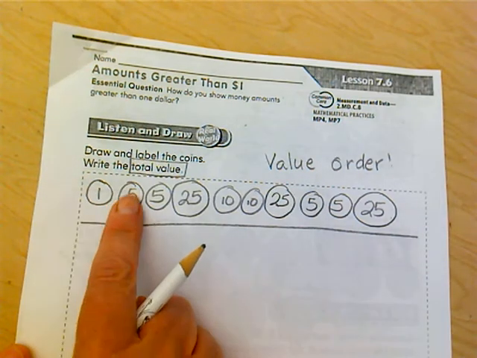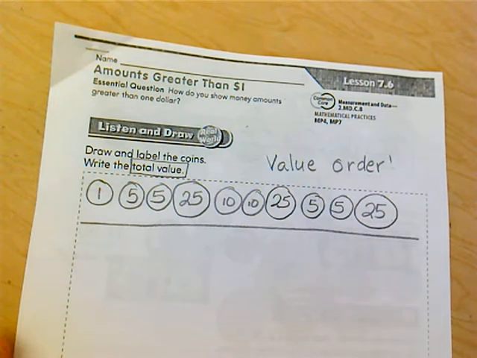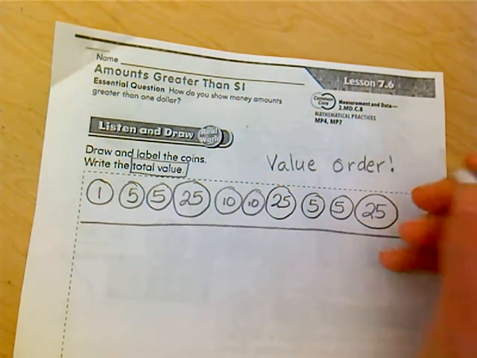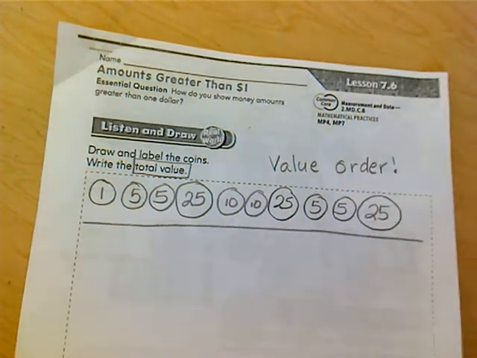So you've got 1, 2, 3, 4, 5, 6, 7, 8, 9, 10 coins. And I can tell you that it's going to be more than $1. So you're going to have to decide where to put the decimal point and where to put the dollar sign. So you are going to do that. And if you need to pause the video for just a minute so you can copy those down, that would be a good plan. All right, let's go ahead and take a look at our next page.